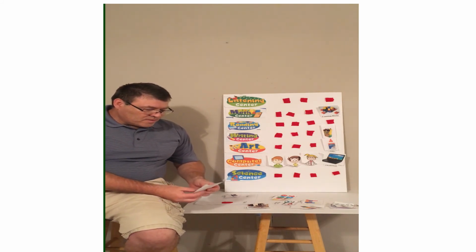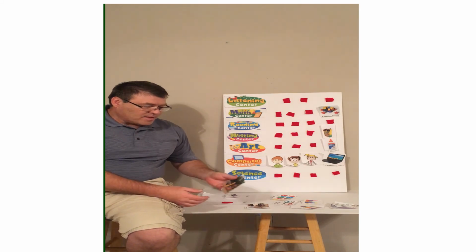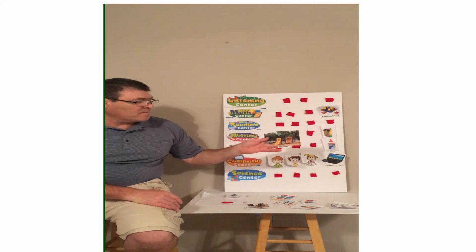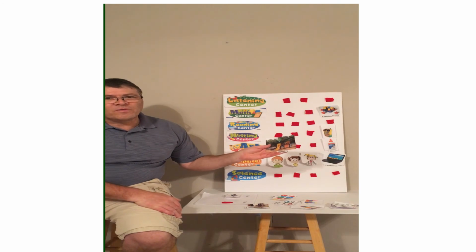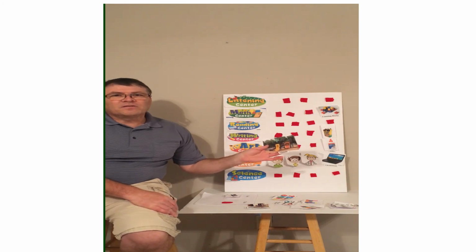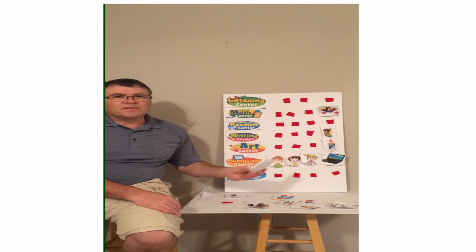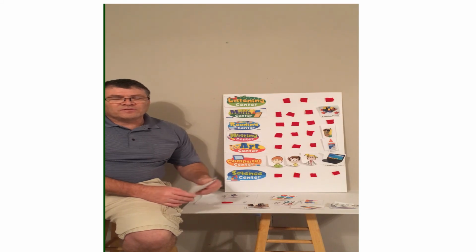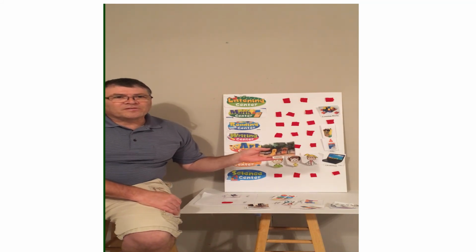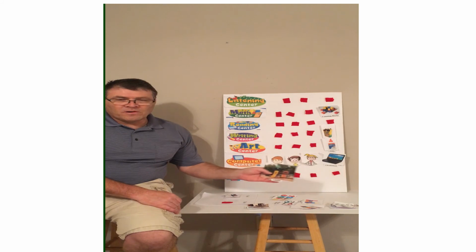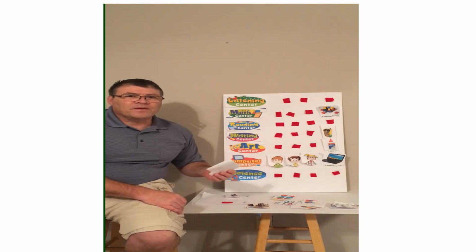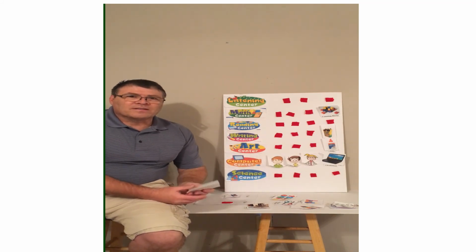I choose something that the student desires, and most of the time outside works very well. So what I will do is show him the picture, and we will go outside. I'll hand it to him, he'll hand it back, we will go outside.